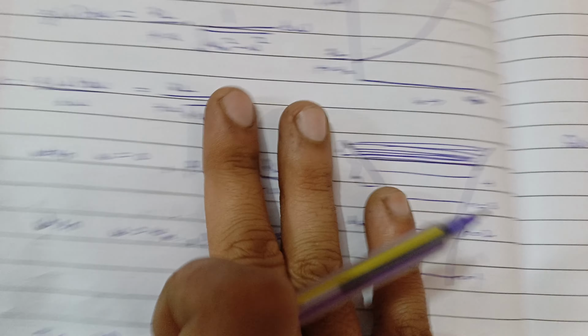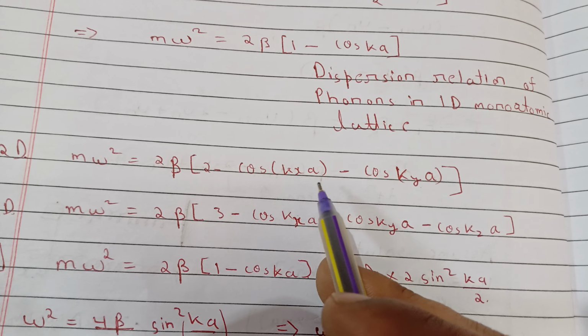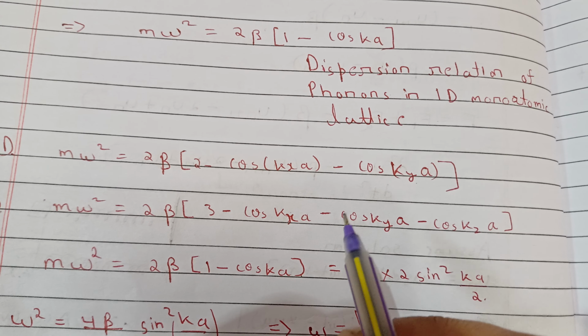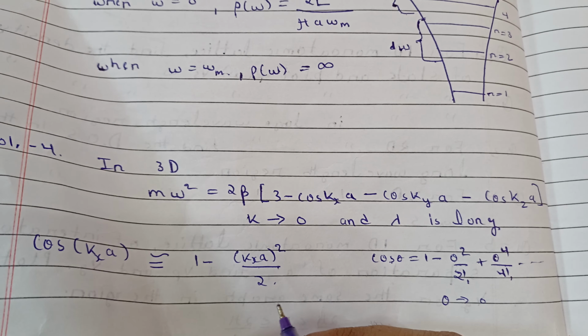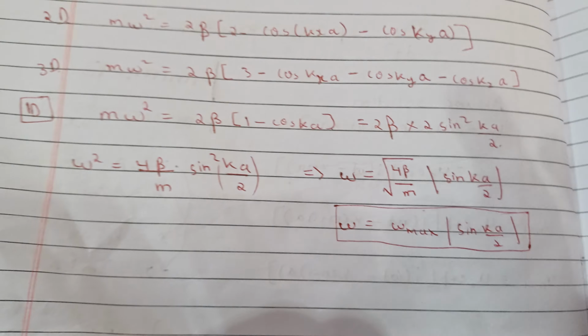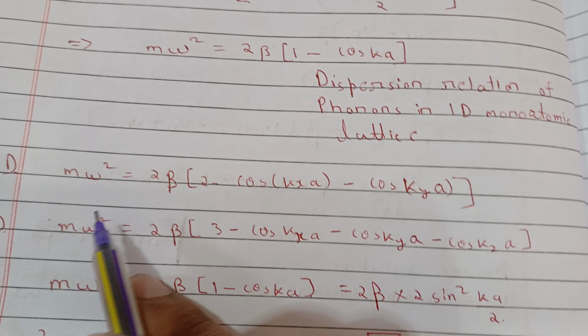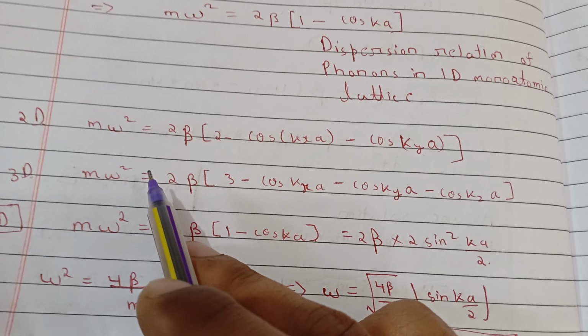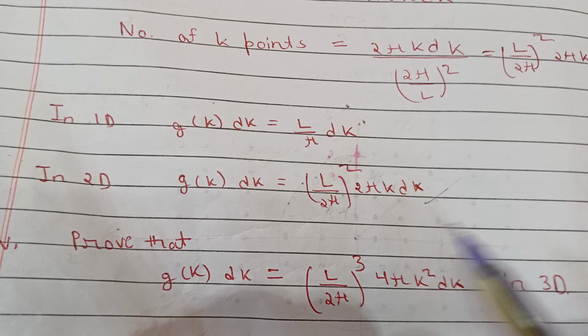Same for the 2D, you try to solve this equation, put the cos kx equal to, the same way, 1 minus kx a square divided by 2 factorial, and same for ky, then kx square plus ky square will give you k square. Then you will get the relation and you can solve for 2D. For 2D you know the relation we found for the density of states. For 2D you will use this. Okay, so that will be easy.